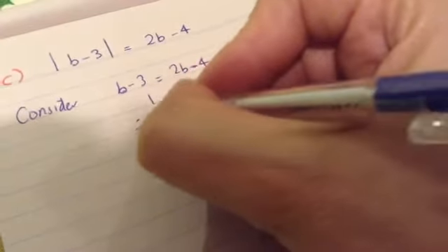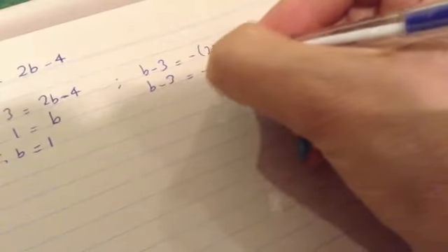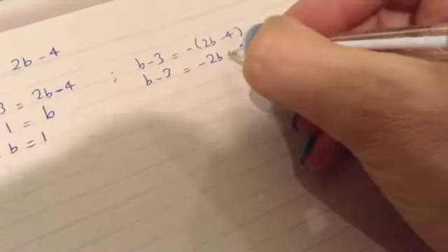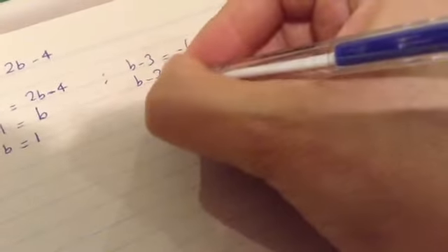On this side, you've got b minus 3 equals minus 2b plus 4. Add 2b, you're going to get 3b. Add 3, you're going to get 7. So b is equal to 7 on 3.